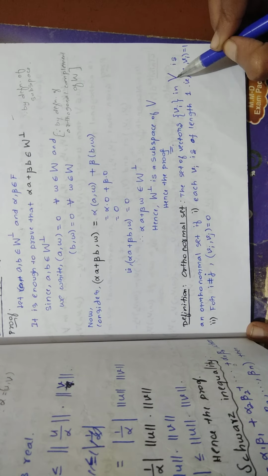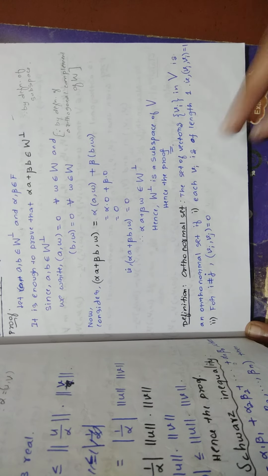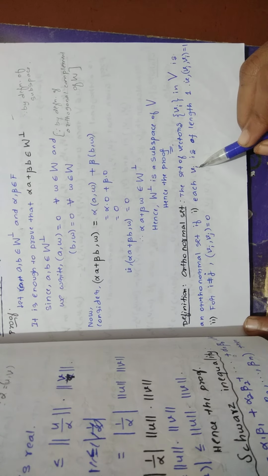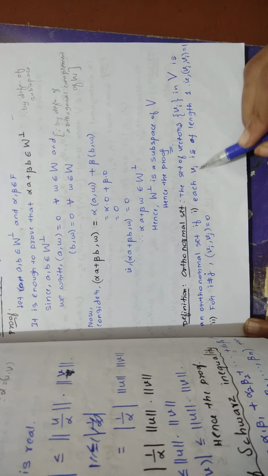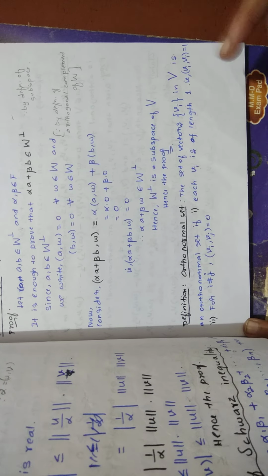In vector space capital V, an orthonormal set: if you want to say this set of vectors is an orthonormal set, these two conditions should be satisfied. Only then can you say the set of vectors you are choosing from a vector space is an orthonormal set. Let me read the conditions. First one: choose any vector vi from the set of vectors. If I choose a vector v1, the inner product of v1 and v1, that is <v1, v1>, should equal 1. That is the first condition.